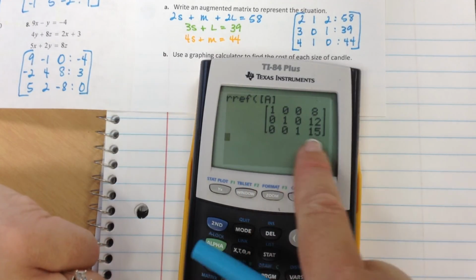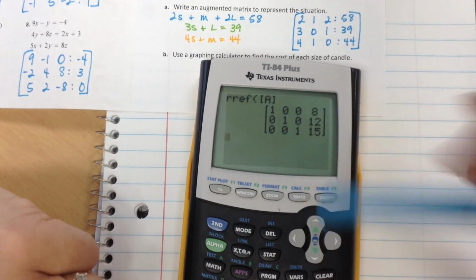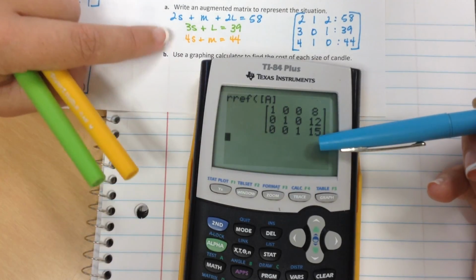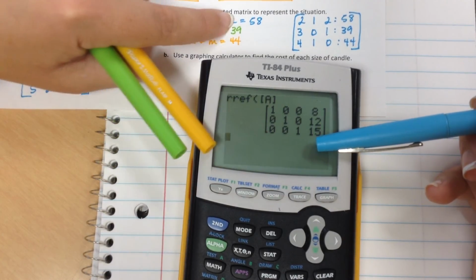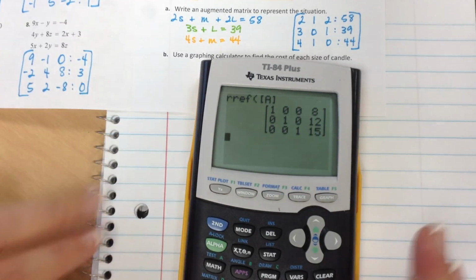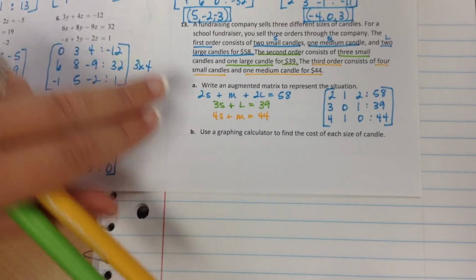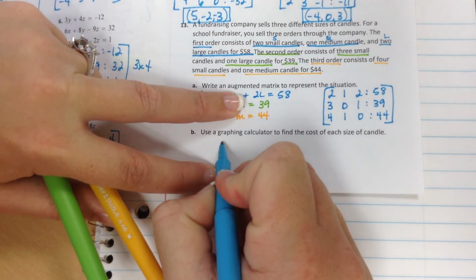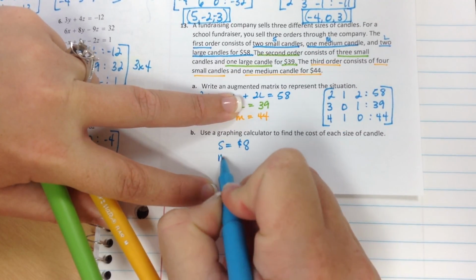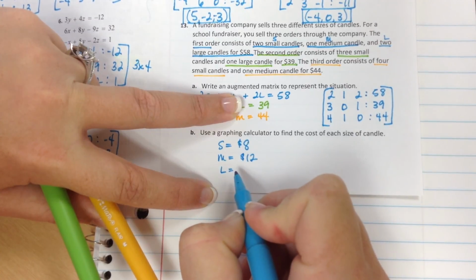Check the bottom row. Make sure there's something other than zeros and ones. There's a 15. Here are my answers. It's always going to be in the order that you put it in. So we did small, medium, and large. So these are your small, your medium, and your large. So the cost of each size of candle. Looking at my calculator, my small candles are $8. My medium candles are $12. And my large candles are $15.